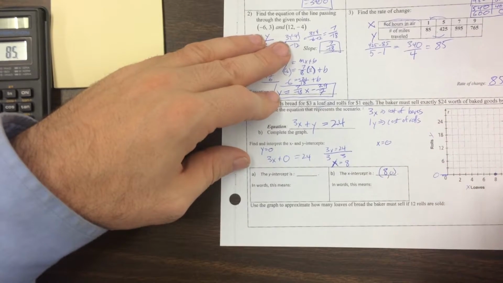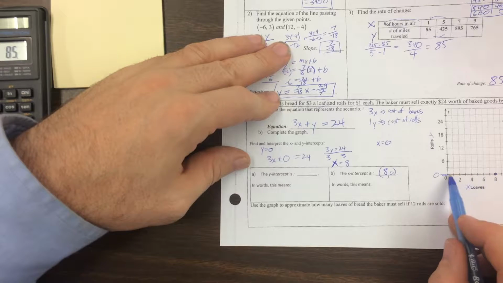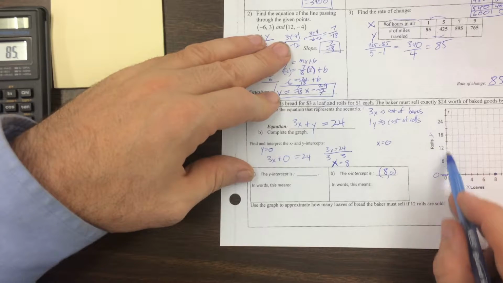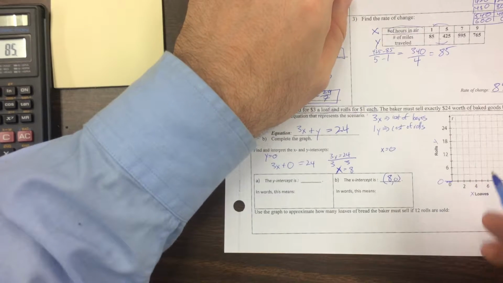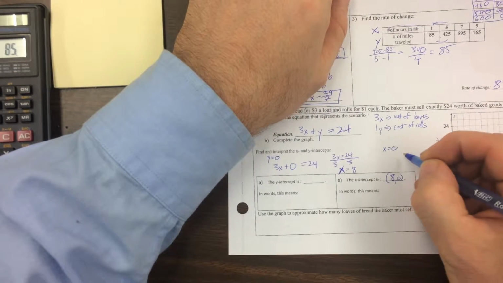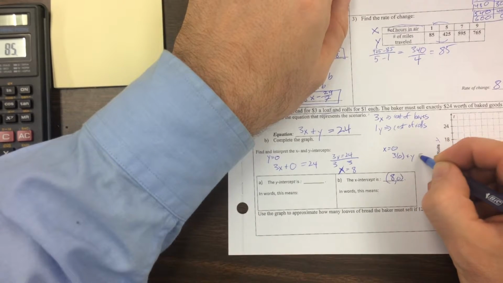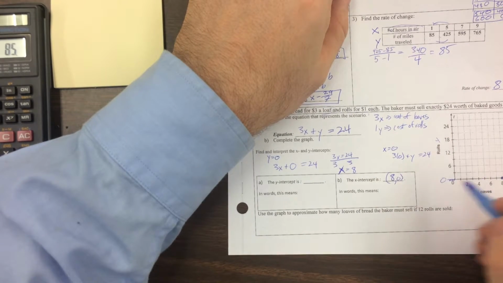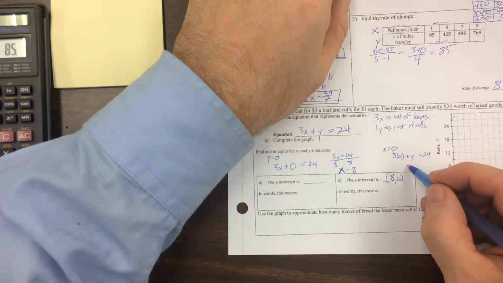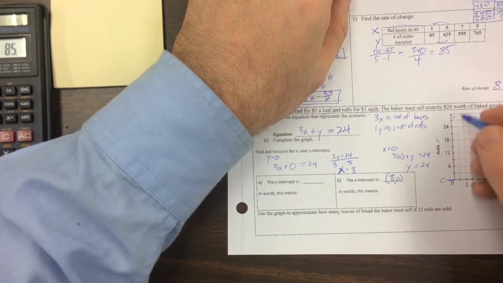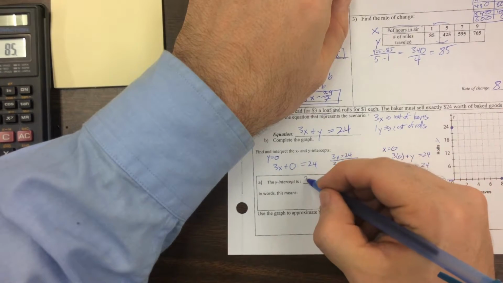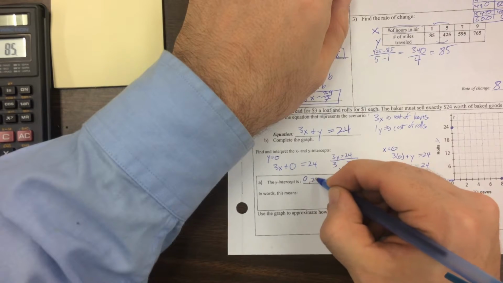It's when x is equal to 0, and then we're right there on the y axis. So that's going to make this 3 times 0 plus y equals 24. Well, 3 times 0 is 0, so we have y equals 24. So the y-intercept is 0, 24.